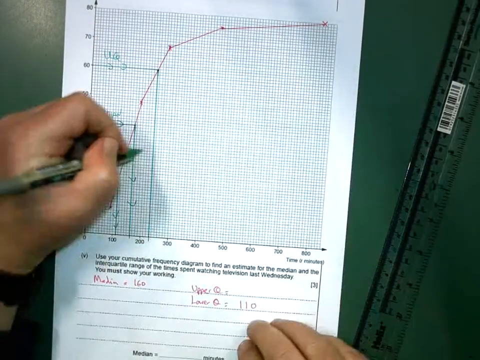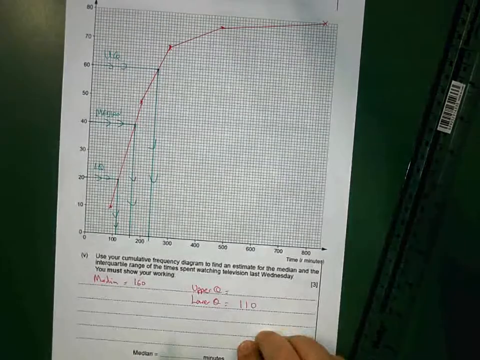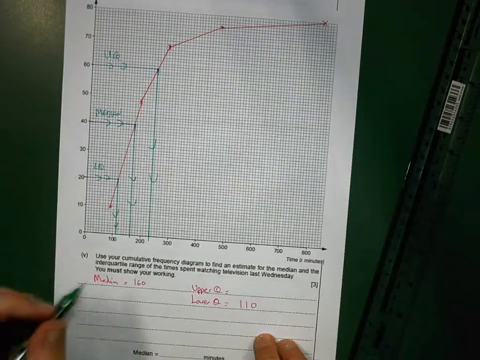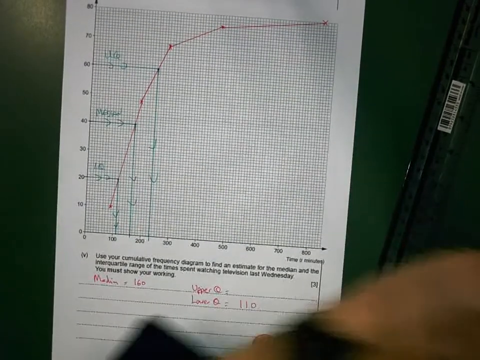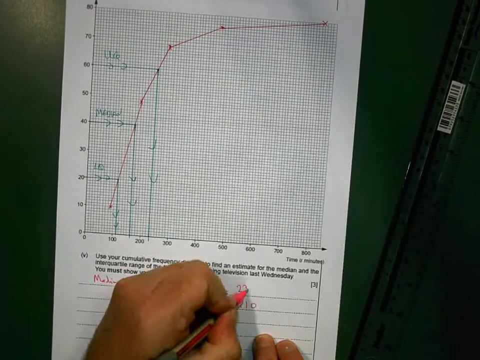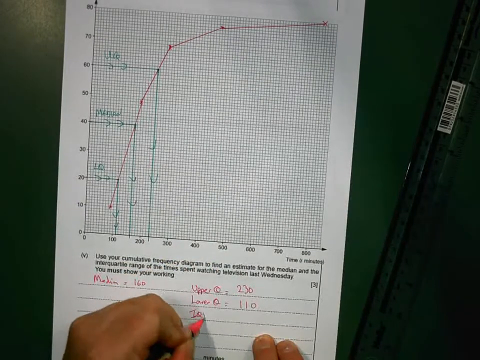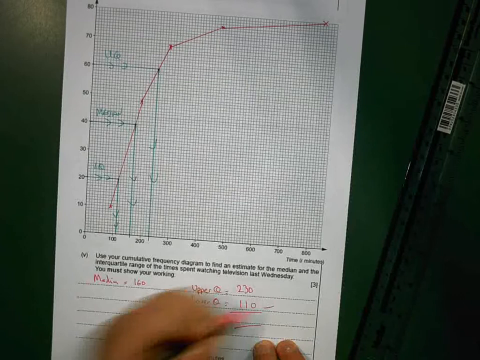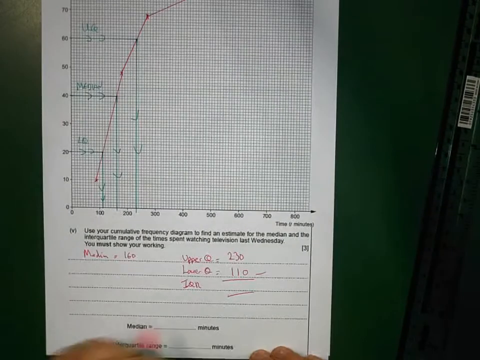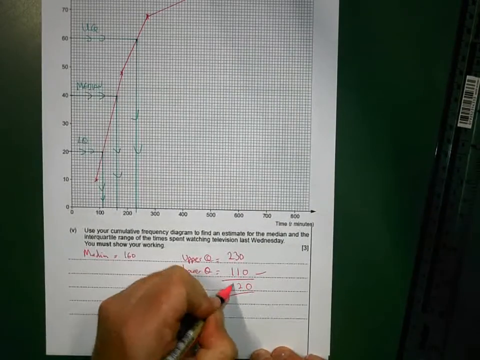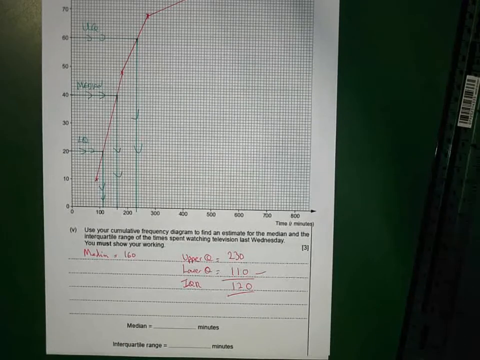Which for me works out to be 230. The interquartile range you get by subtracting those. So 120.